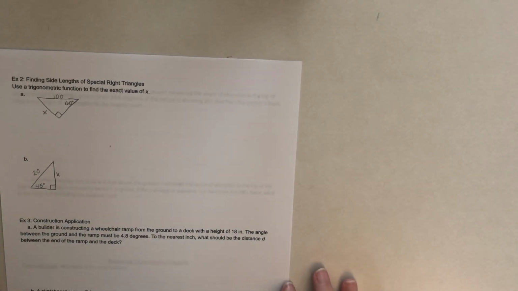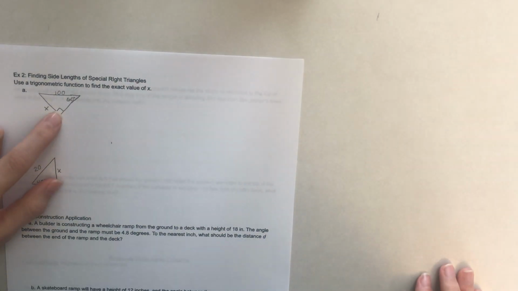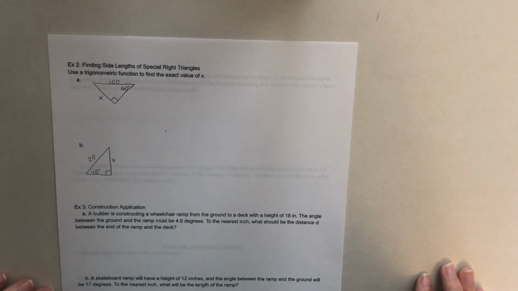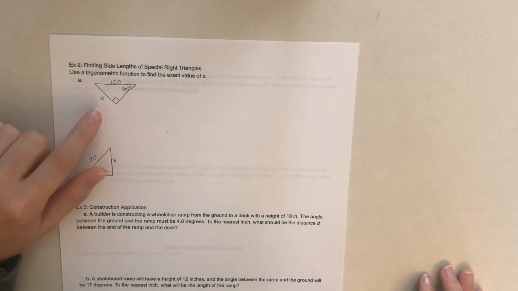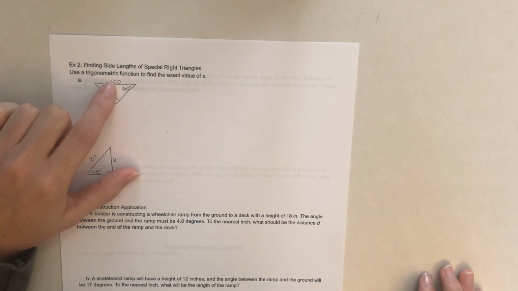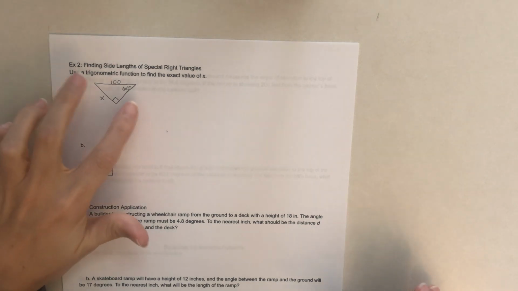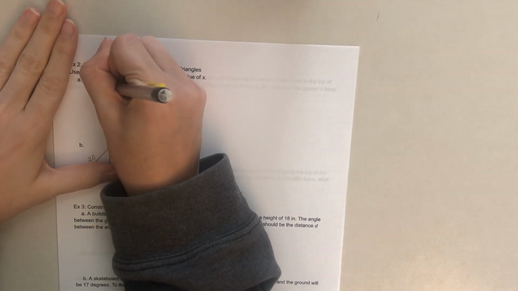Okay, so write down this triangle. So this is my 90 degrees. So I'm a little off right there. And then 60 degrees and 100. Or 100, sorry, it's not degrees. Okay, so obviously then this would be 30 degrees.